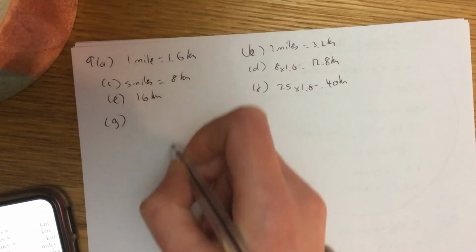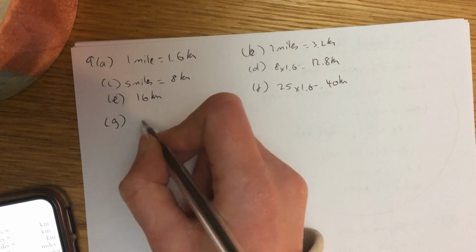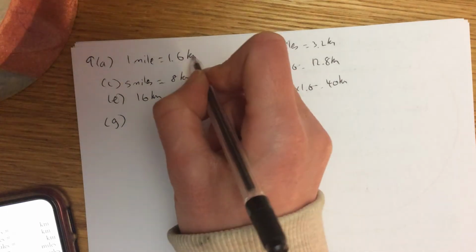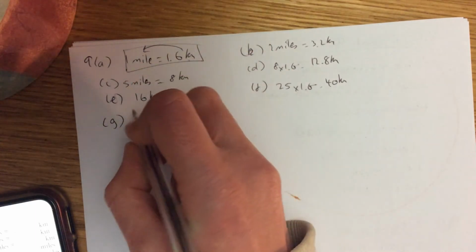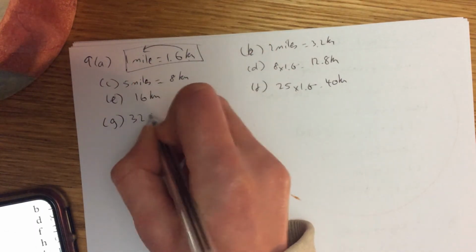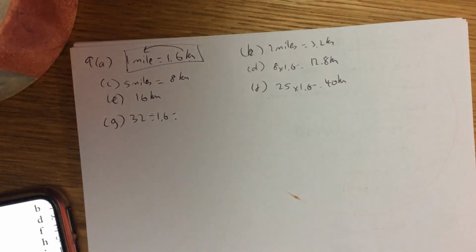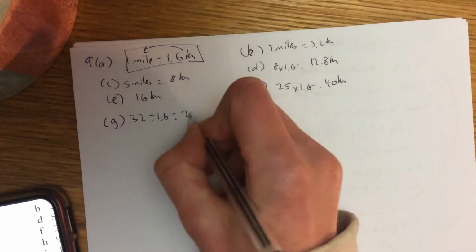On to part G. I'm going the other way around now. I'm going from kilometres to miles. So if you're going from kilometres to miles, the number's getting smaller, so it's going to be a division. So it's 32 divided by 1.6 to give you 20 miles.